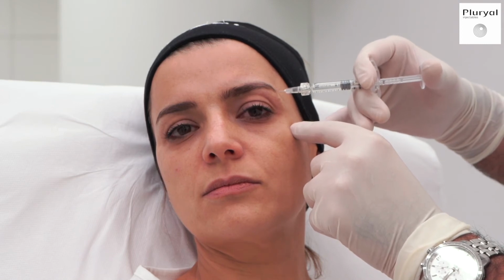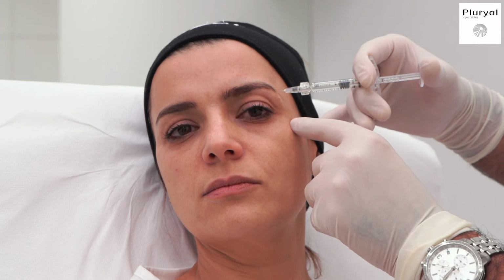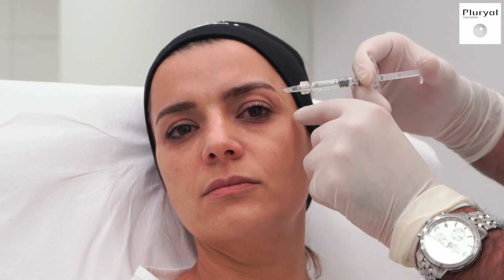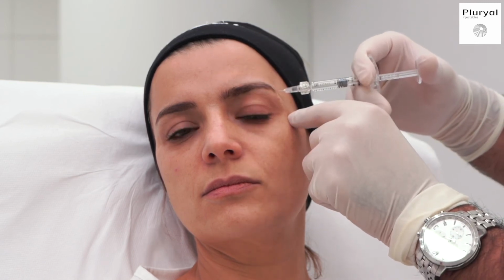Whenever we do an injection, we don't look at the syringe. We always look at the patient to see if there's a blanching effect.